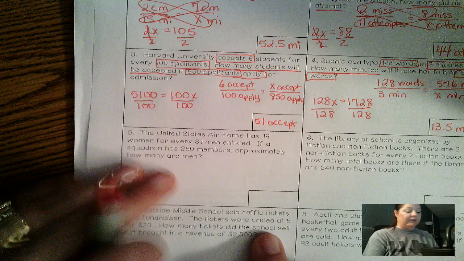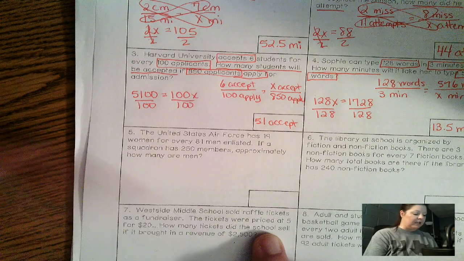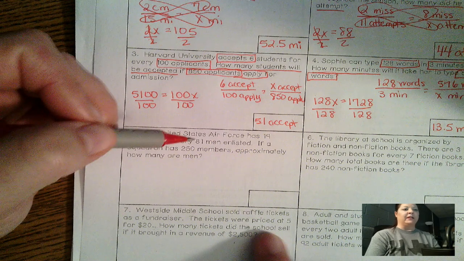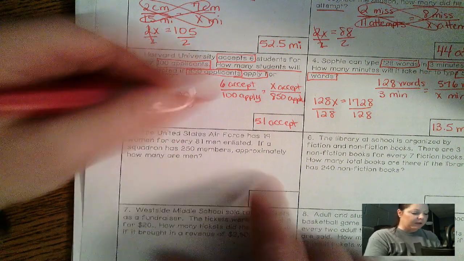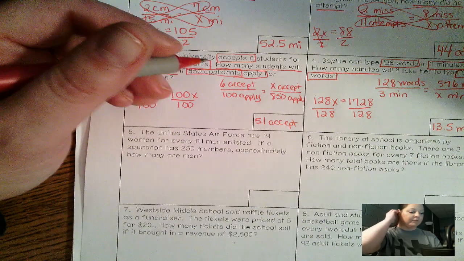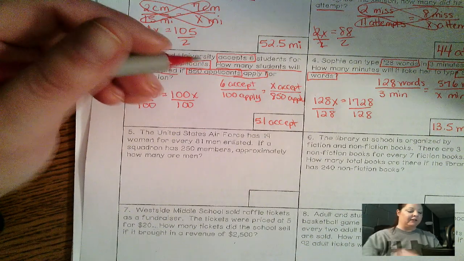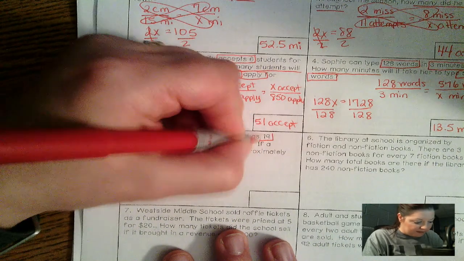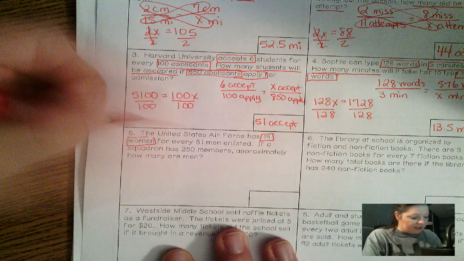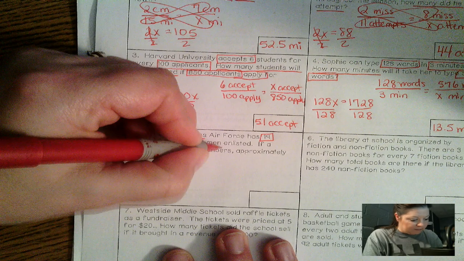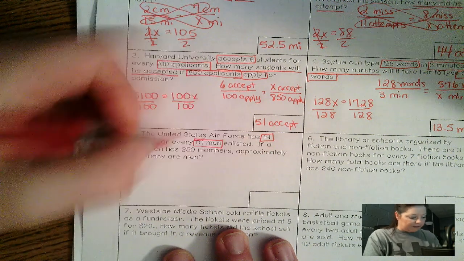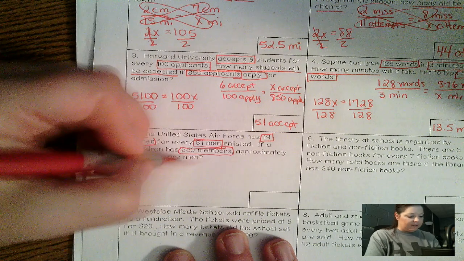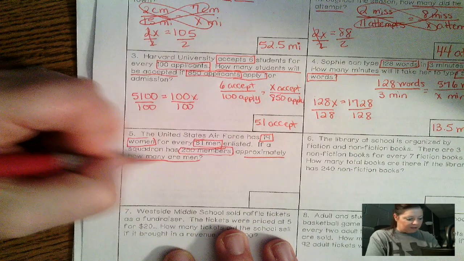All right, so this is a little bit different type of question. It has men, women, and members. And members means men and women, okay? So we're going to have to do a little thinking about this one and do some calculations before we set up our proportion. So we have 19 women and for every 81 men, okay? And then it says we have 250 members, okay? So, and it says approximately how many are men.